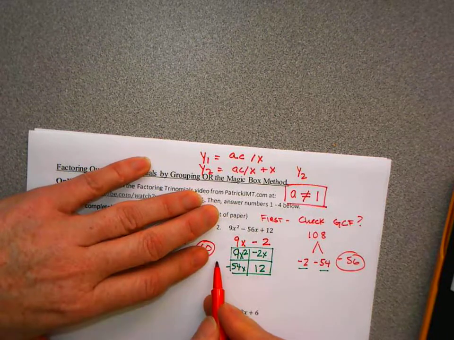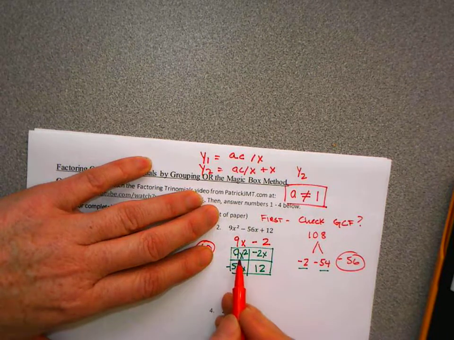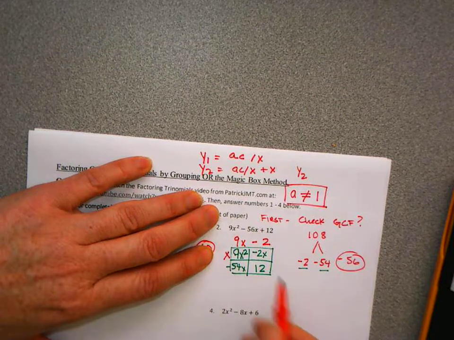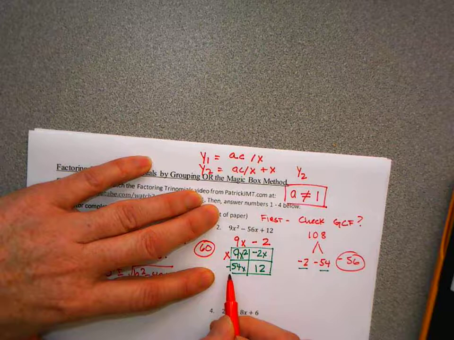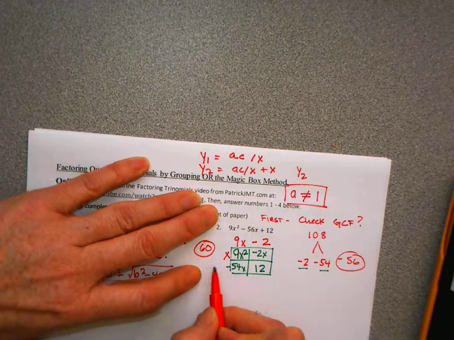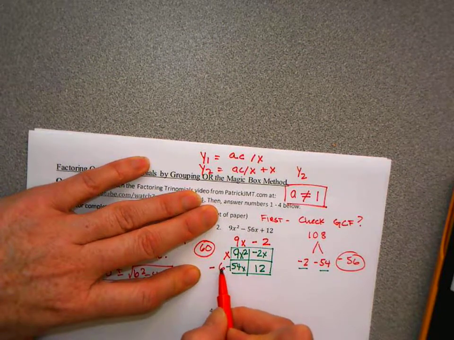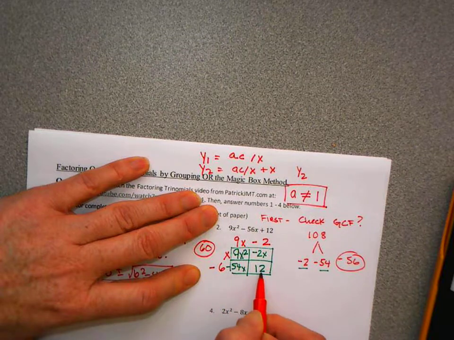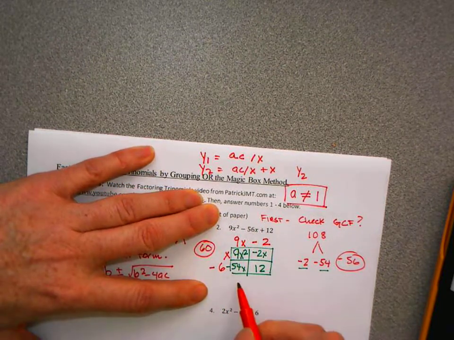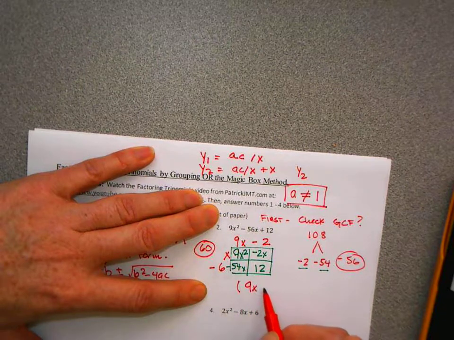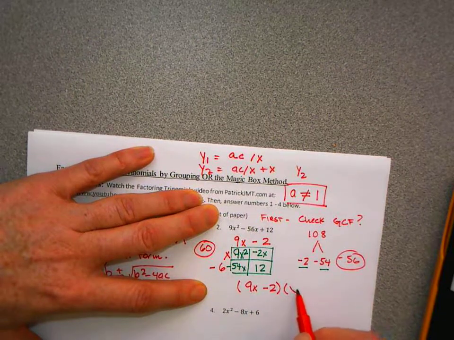Now coming left, answer is going to be positive. I can take out an x, and that's all I can take out. Looking here, I can take out a 6, and it's going to be negative. I can take out a negative 6. I can divide this by negative 6 and this by negative 6. Now there we have it, our two factors. So our factors here are 9x minus 2 times x minus 6.